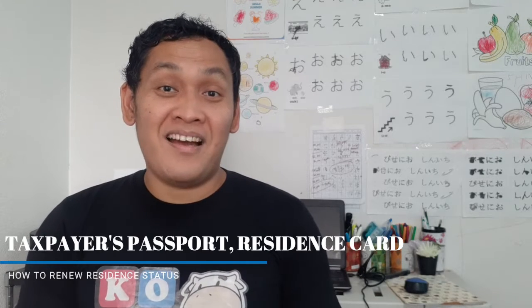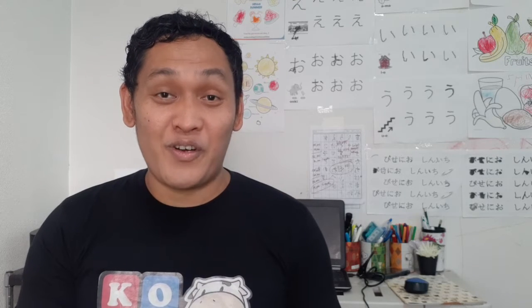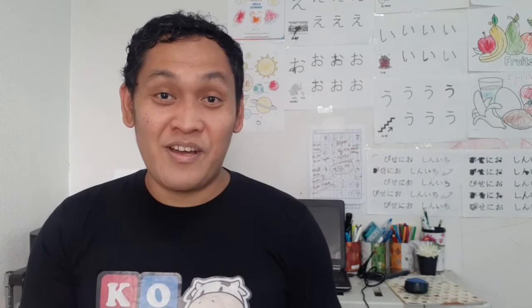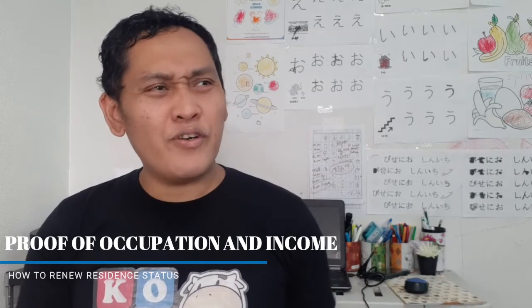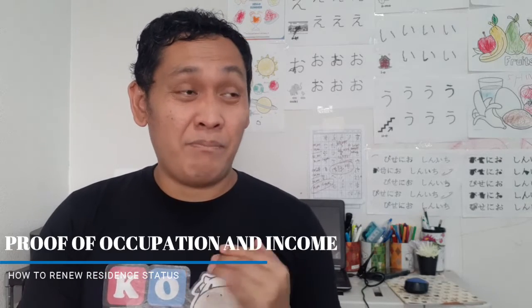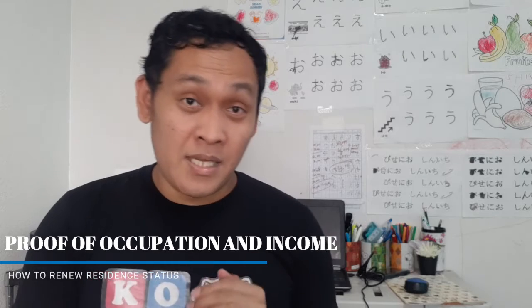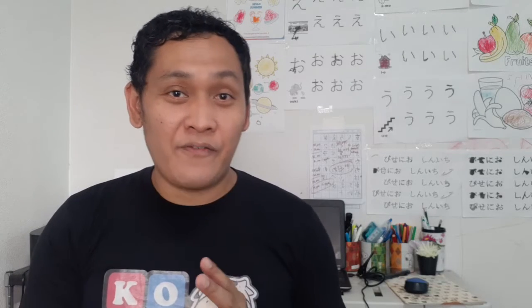However, for me, because I forgot to have my residence card and my passport photocopied before going to the immigration office, I just showed them my original passport and my original residence card, and they accepted it. So lucky me. And the last document to be submitted is a proof of occupation and income of the taxpayer or the sponsor or the guarantor. So for the proof, it can be a certificate of employment with compensation, or it can be a tax certificate.